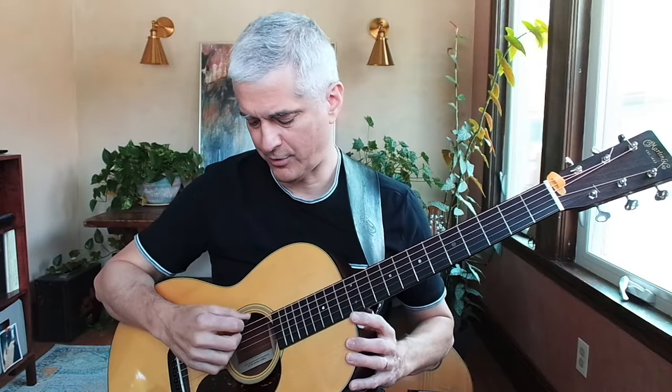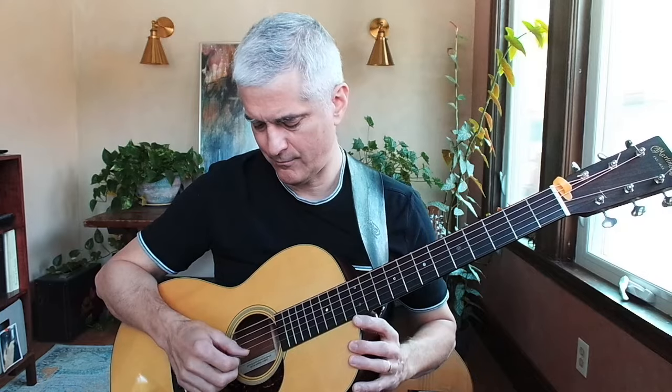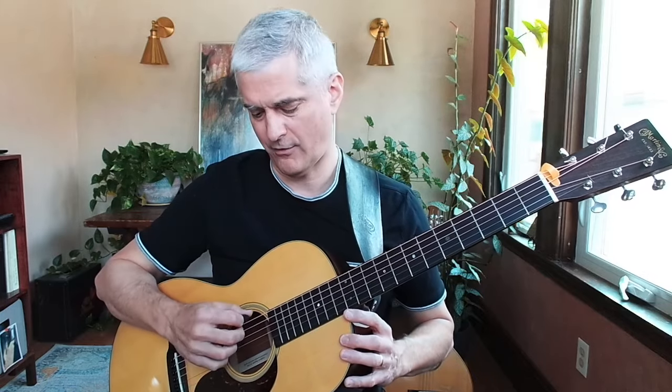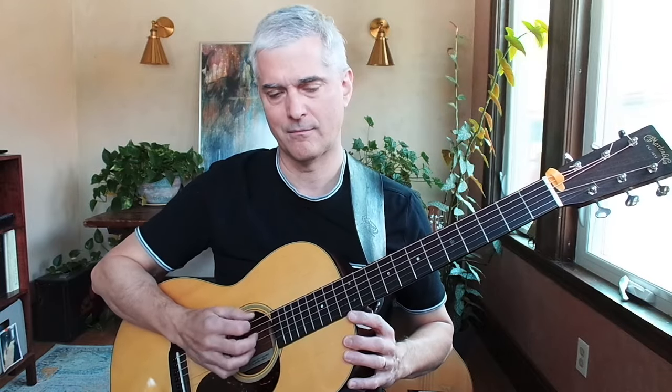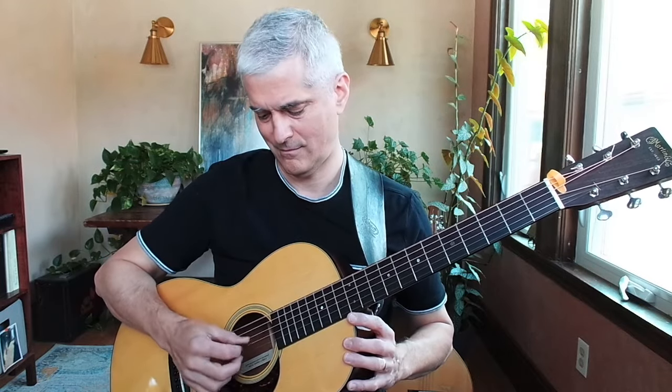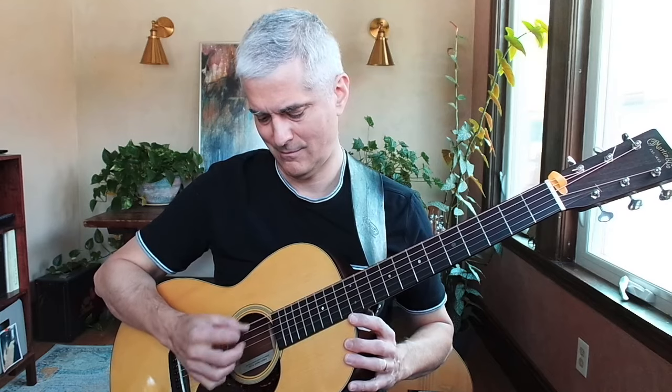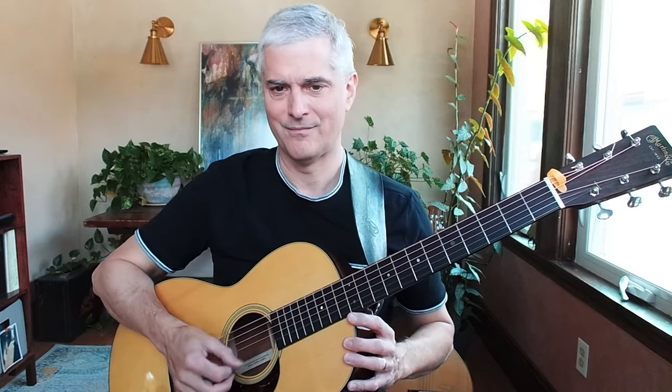But a really good exercise, if you haven't done much of that, either with a pick or with your fingers, is you could even just start with open strings if you don't want to bother fingering a chord. But if you play, right, so the low E string and then the top three. And I'm actually alternating.